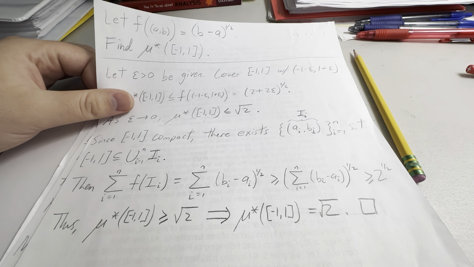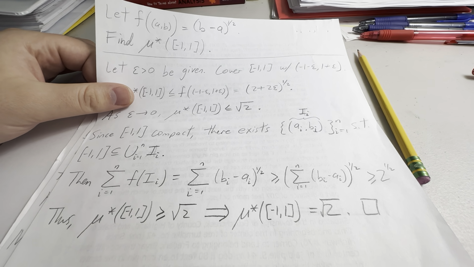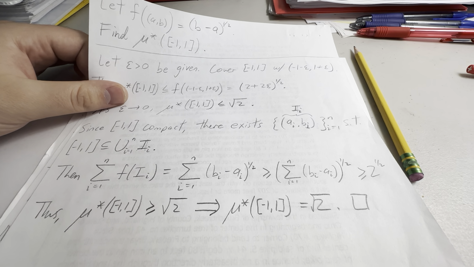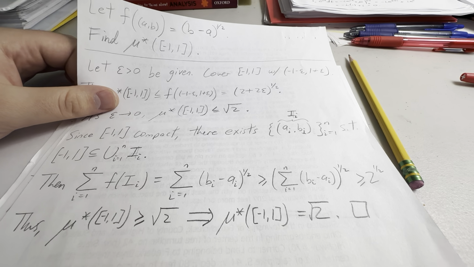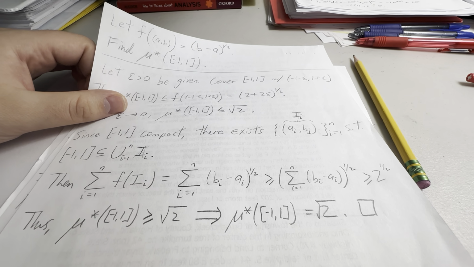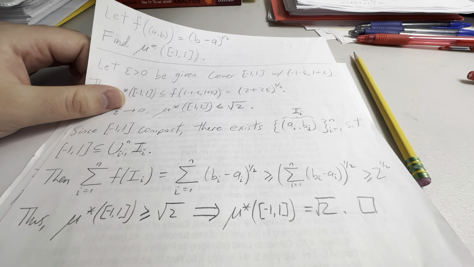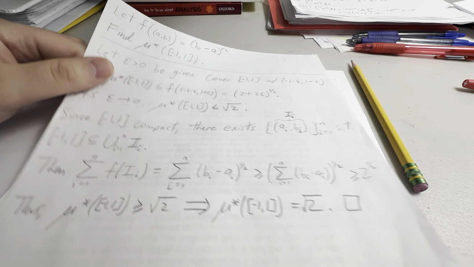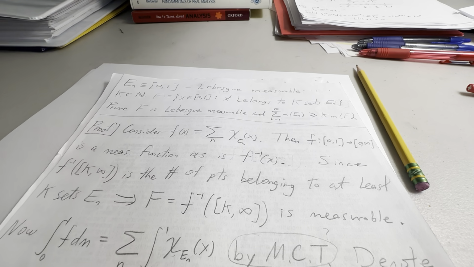Overall, a decent problem. I think it helps people get an idea of just how there are more measures out there than just the usual Lebesgue outer measure. Or I mean, yes, there are more outer measures out there than just the Lebesgue outer measure. And I think it's a good exercise.